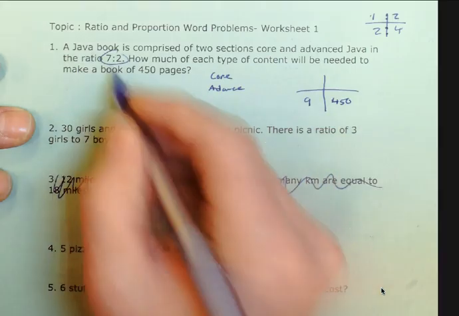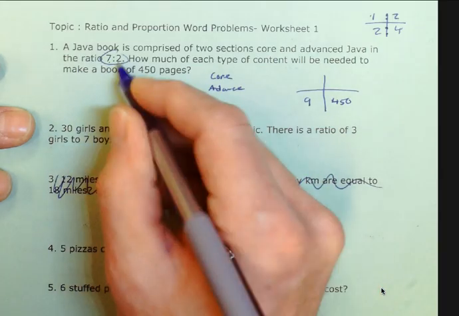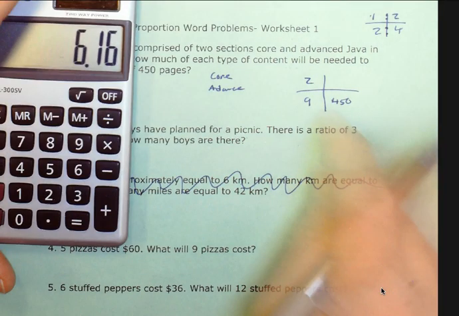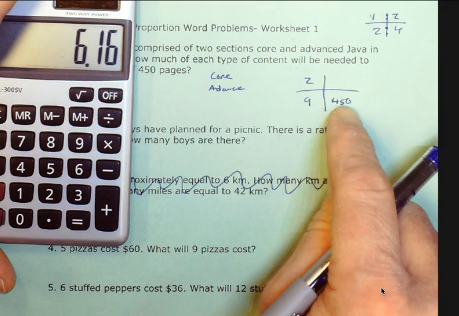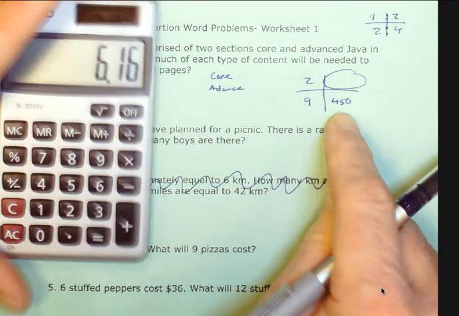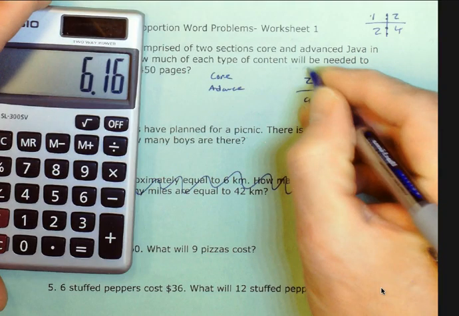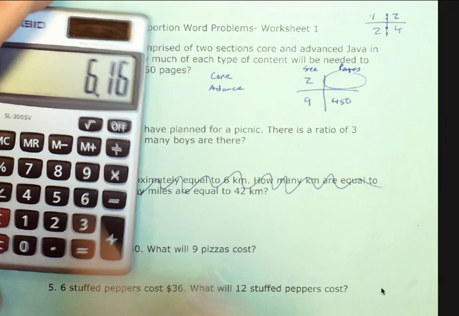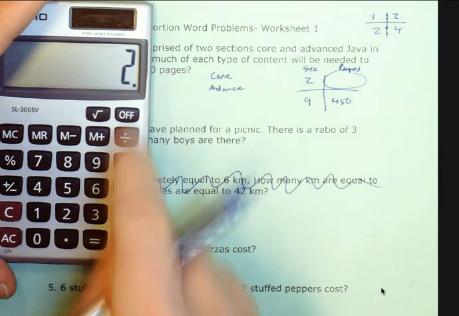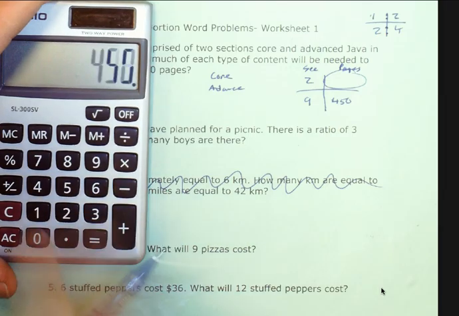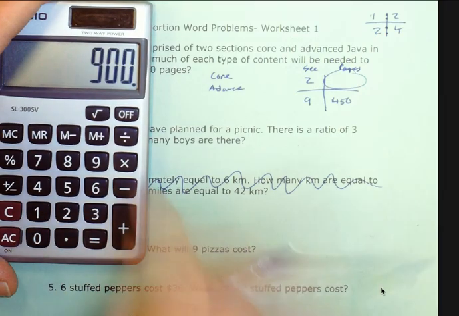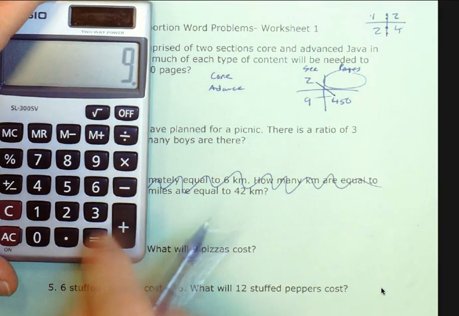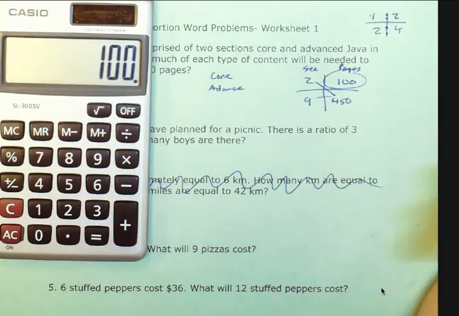So we want to know how much will be in each section. So let's figure out the section of 2 first. All right, the one that has 2 sections, because 9 is to 450 as 2 is to something. That's going to give us how many pages are in that first section, because this is sections and these are pages here, as I set up that as a ratio. So I'll just do 2 times 450, and that's going to equal 900. I'm going to divide that by that third number, which is 9, and I'm going to get 100, and it makes total sense. There's like 100 pages in each section.